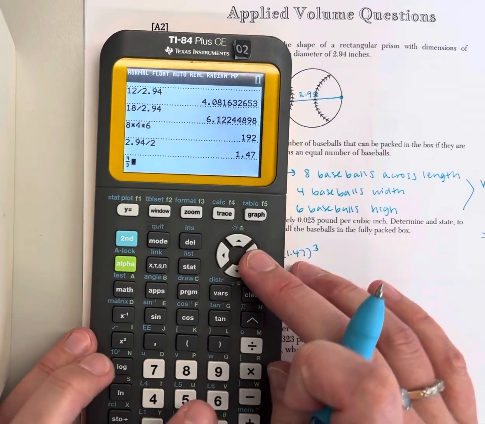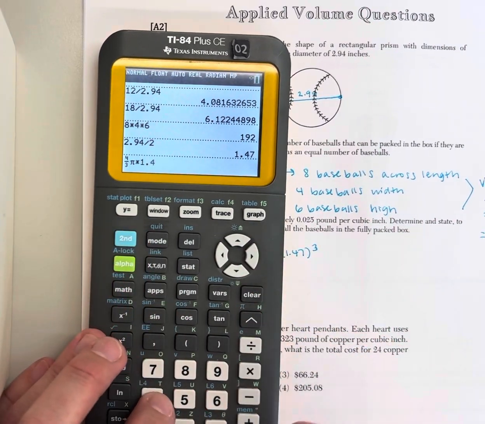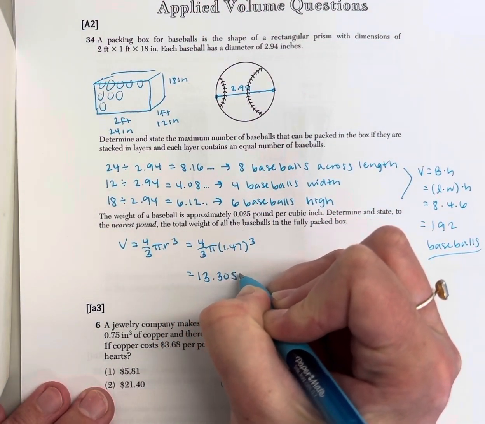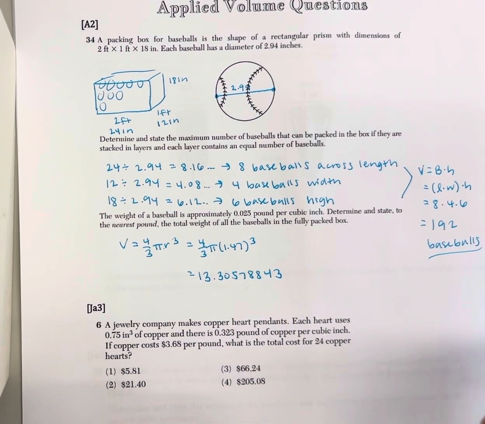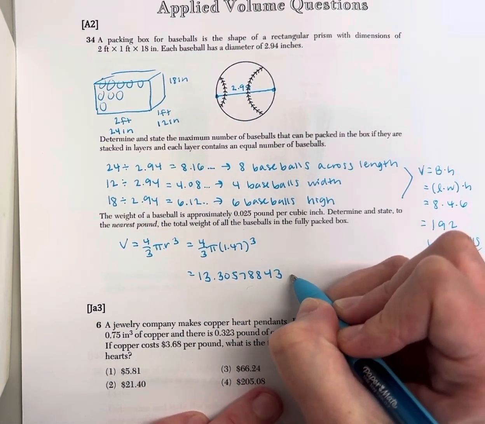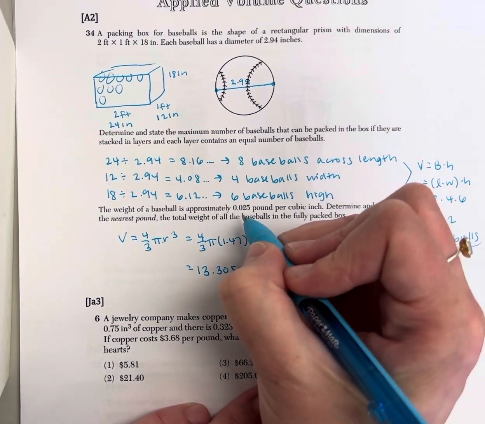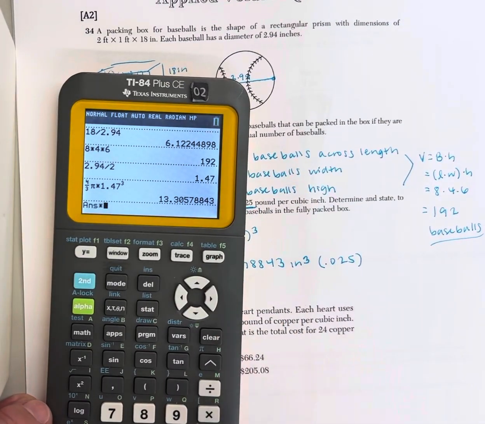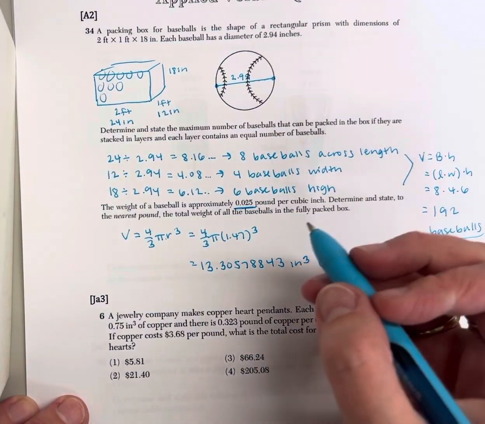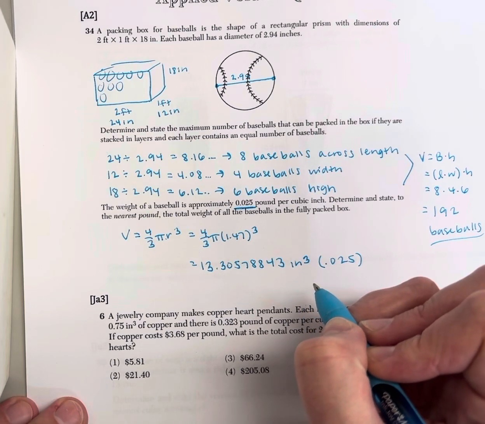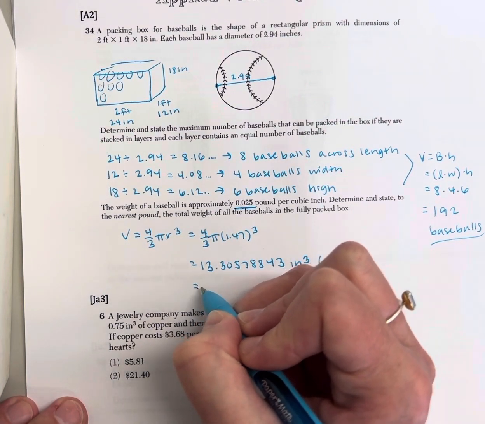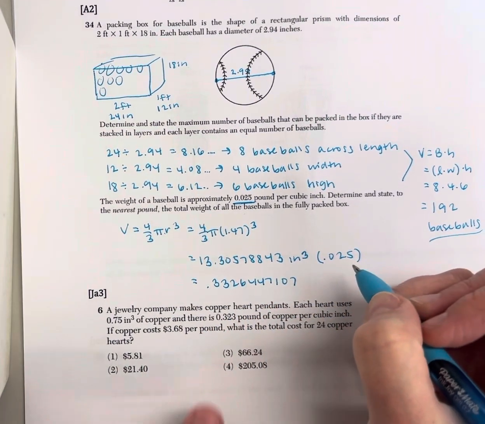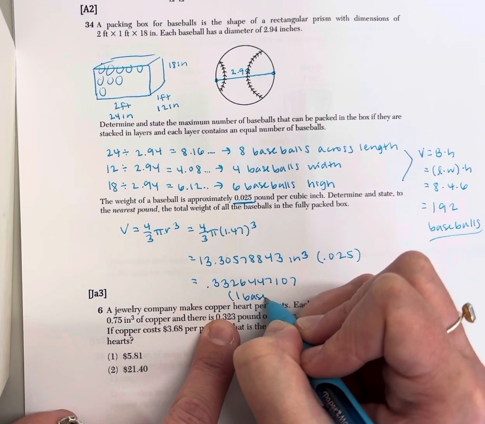So 4/3 pi times 1.47 cubed is 13.305788843. This is the volume in inches cubed, and we know that it weighs 0.025 pounds per cubic inch. So 0.3326447107. This is for one baseball.